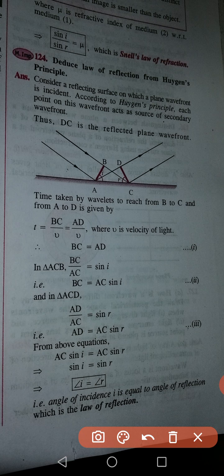Suppose we don't know where the source is, and suppose the source is somewhere here. From this source we have considered two light waves, this one and this one. This incident wave has traveled more distance compared to this, and it meets the surface at point C while this one meets the surface at point A.